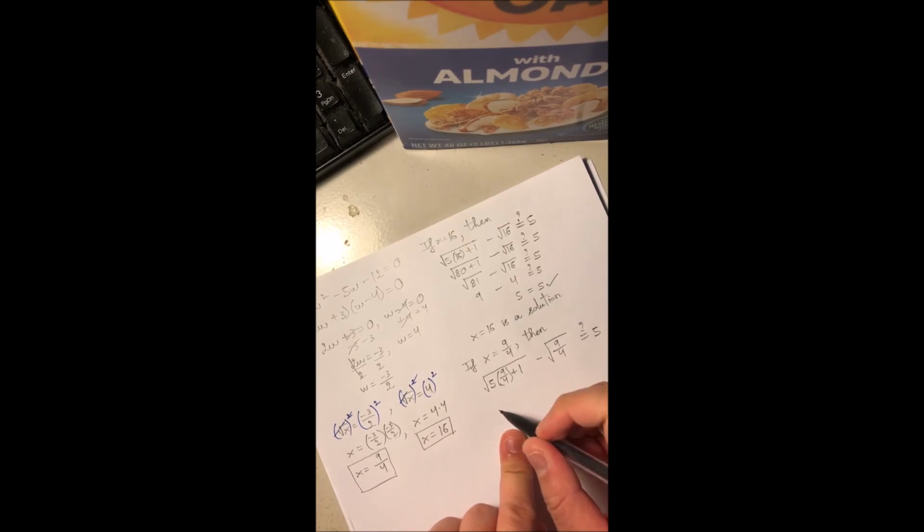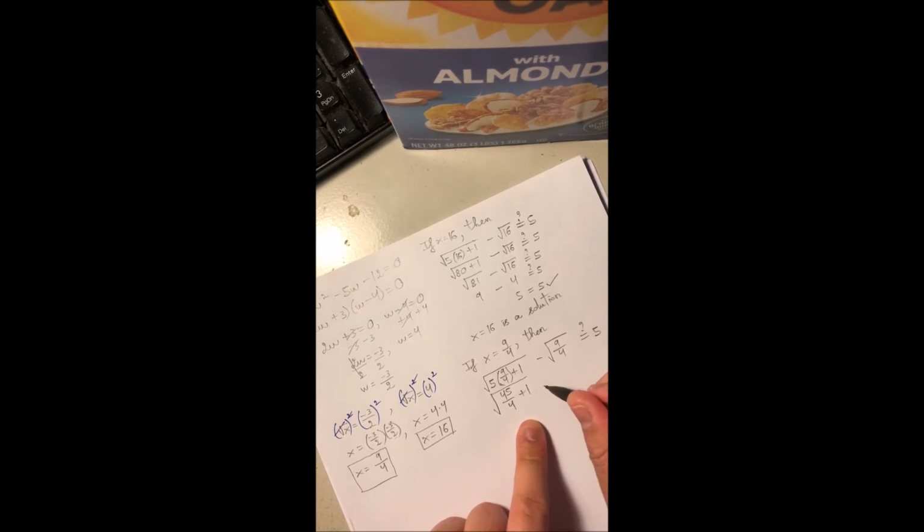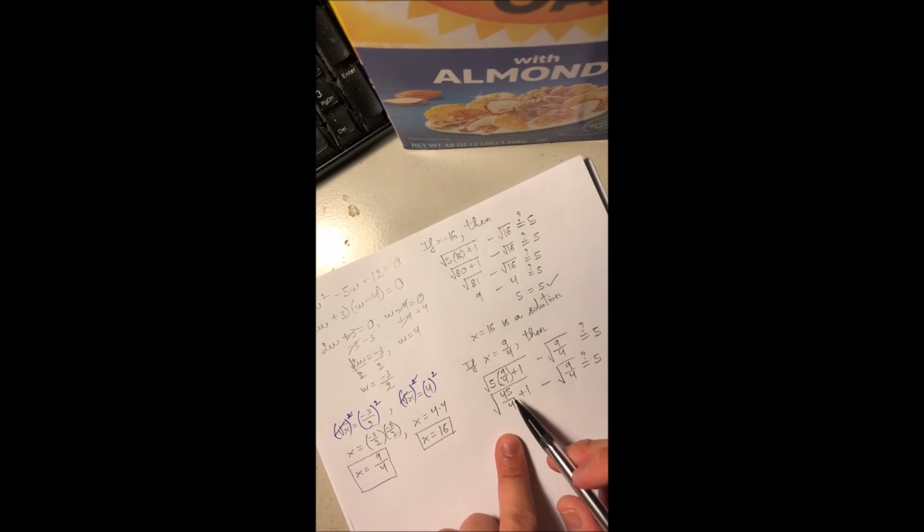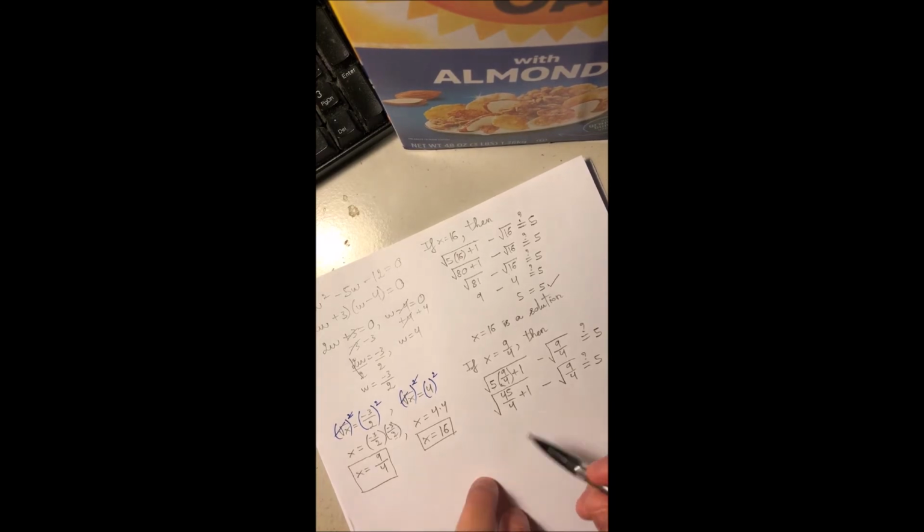Well, let's see. So underneath this square root, I'm going to have 5 times 9, which is 45, over 4 plus 1 equals, keeping square root of 9 over 4 the same and bring down everything else. Well, of course, you have a fraction adding an integer. By finding the common denominator, we can tell that the common denominator is going to be 4. So we got 45 over 4 plus 4 over 4.